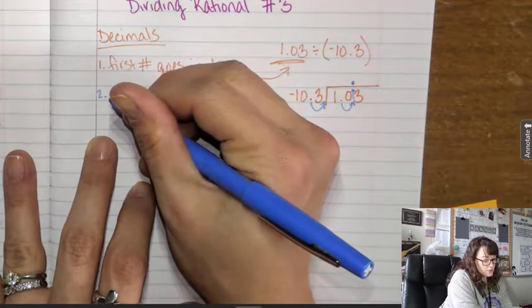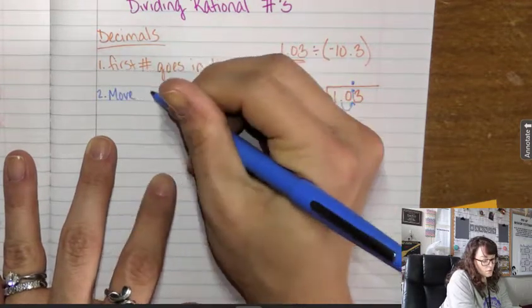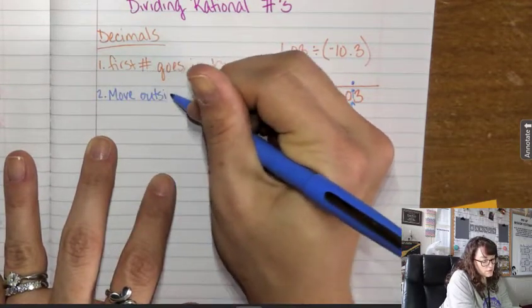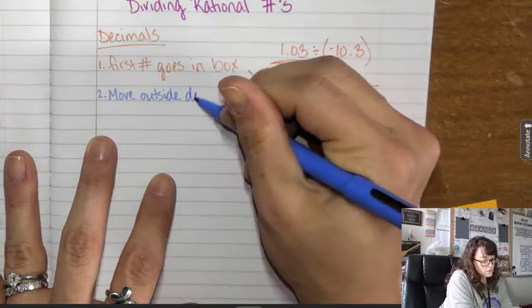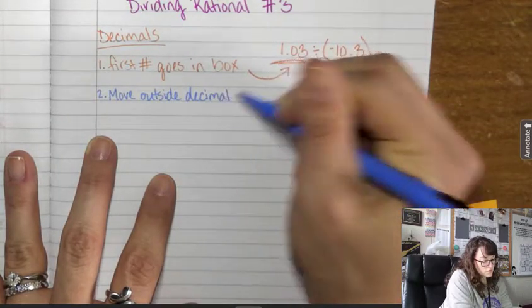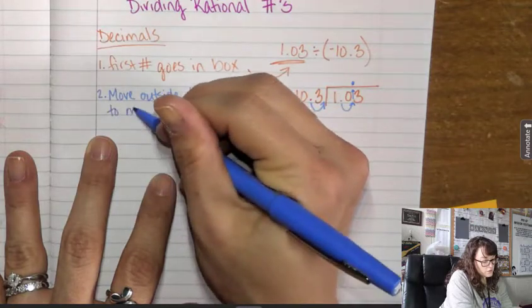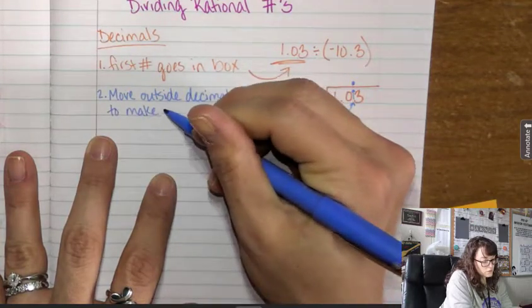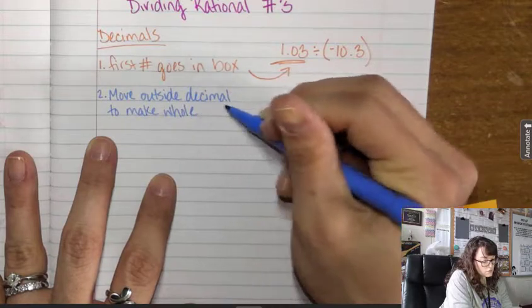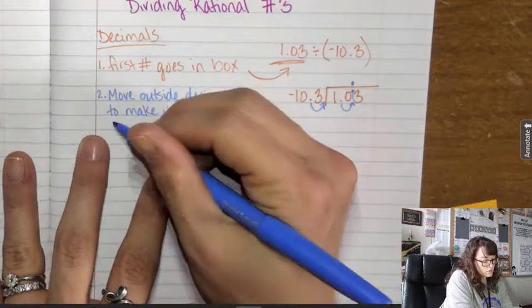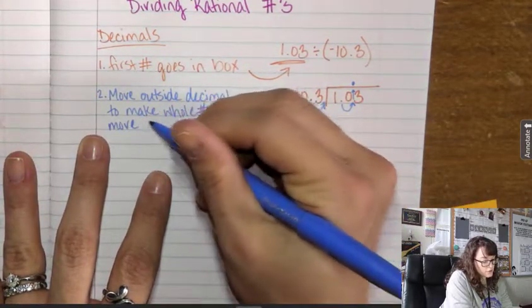So move decimals, move outside decimal to make it a whole number. Move inside decimal to match.